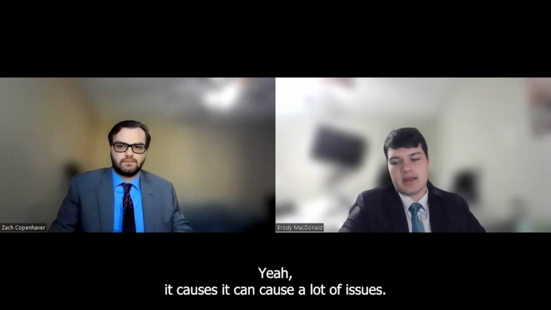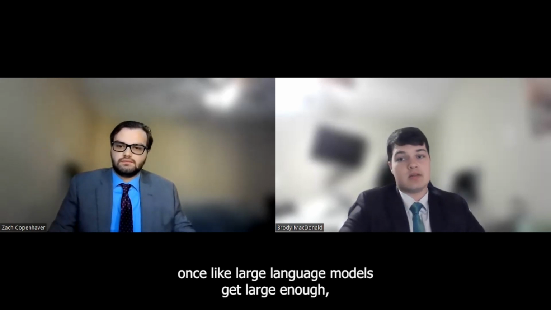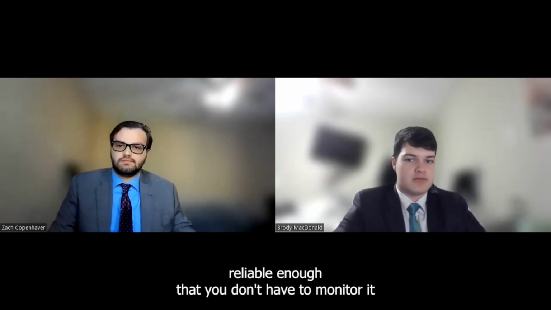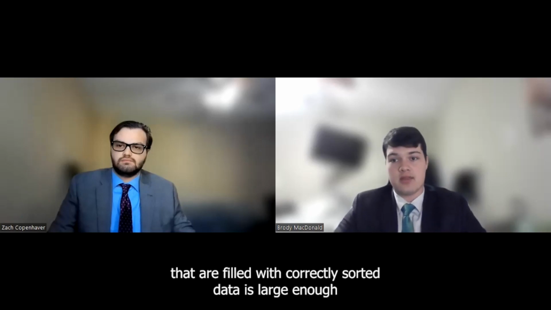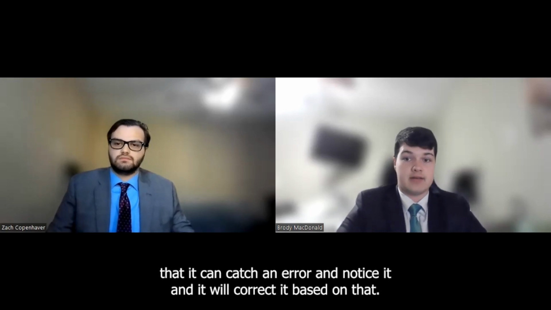Yeah, it can cause a lot of issues. I know once large language models get large enough, they can basically be reliable enough that you don't have to monitor them. With things like ChatGPT, the amount of databases that are filled with correctly sorted data is large enough that it can catch an error and notice it, and it will correct it based on that.